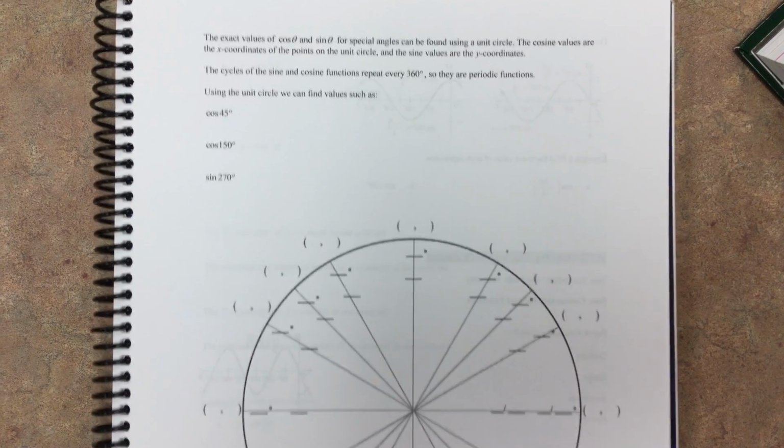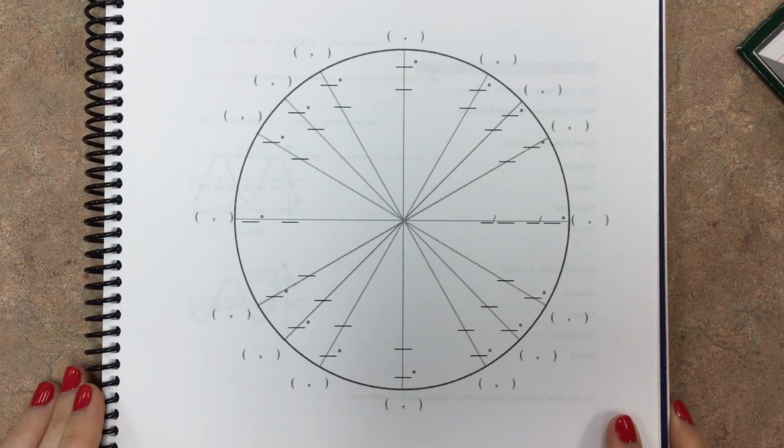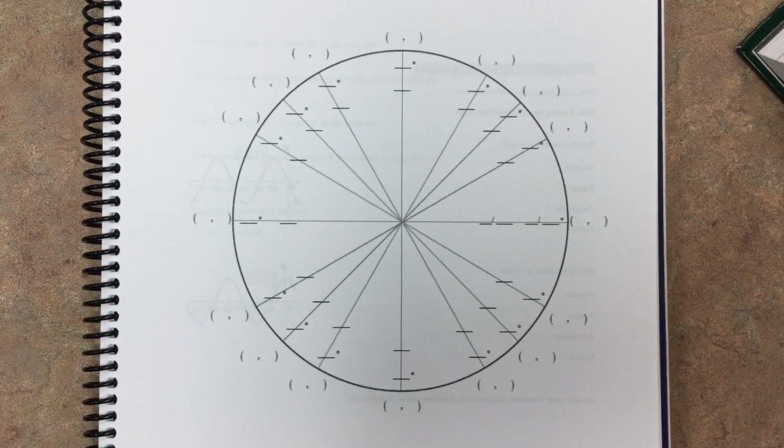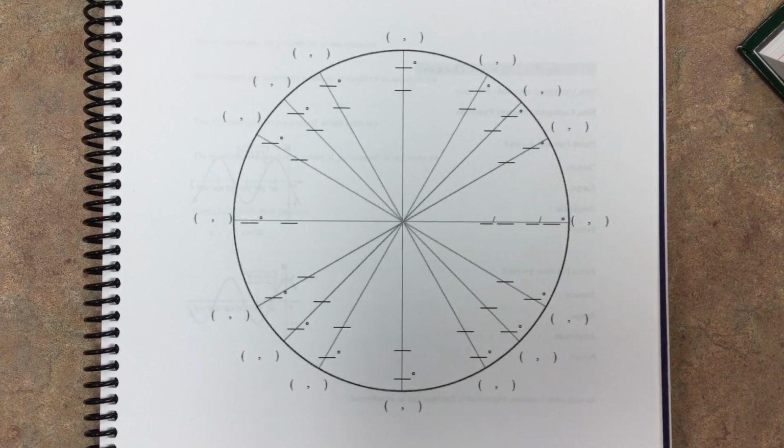All right, guys, so for the majority of our 12.6b video, I'm just going to be showing you this unit circle and filling in the unit circle. It's a super, super important part of being able to understand a lot of the trig that you guys are working with. So first thing I'm going to do is go around the inside.